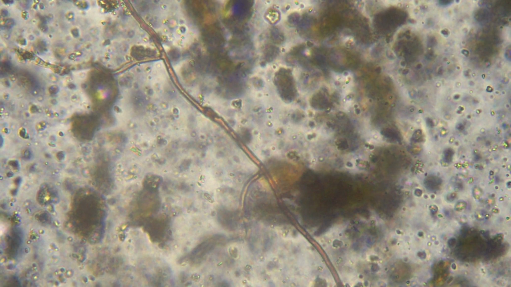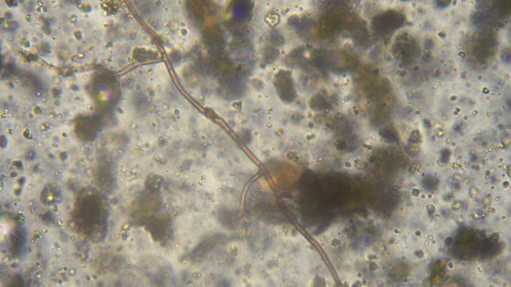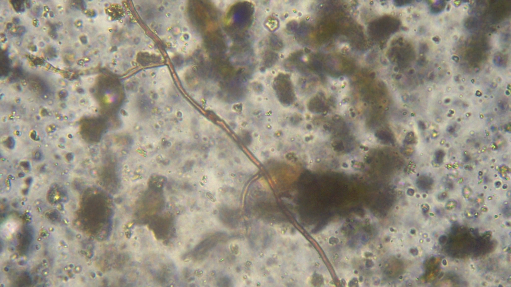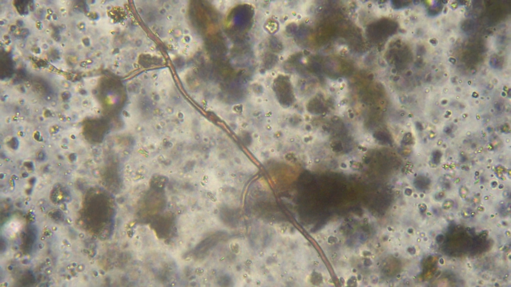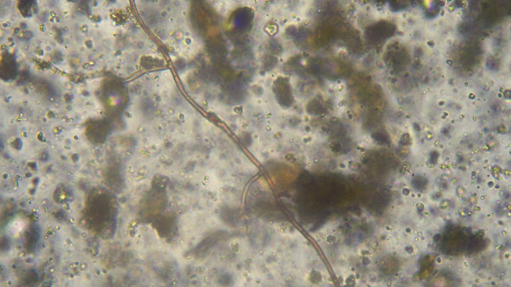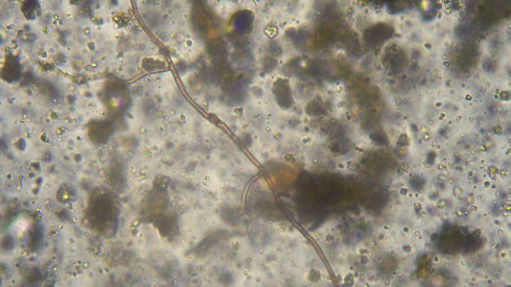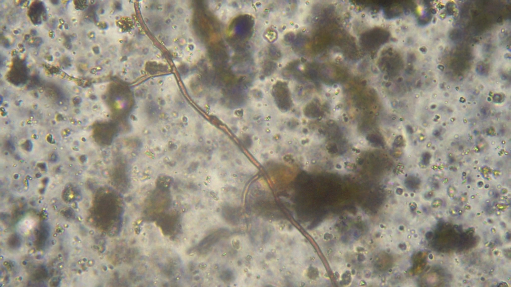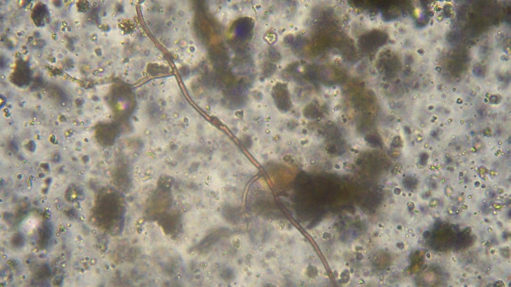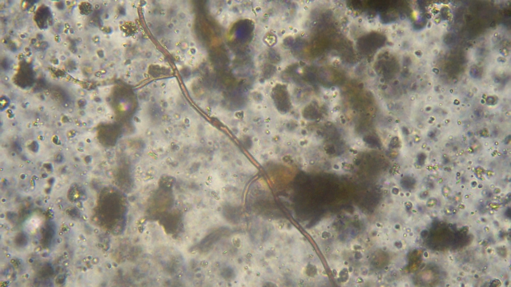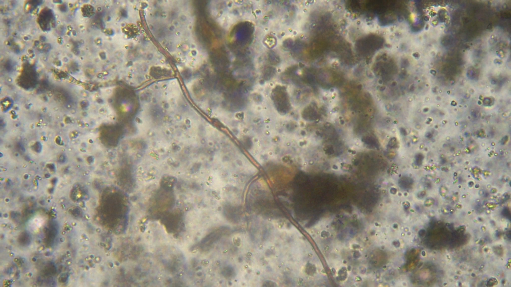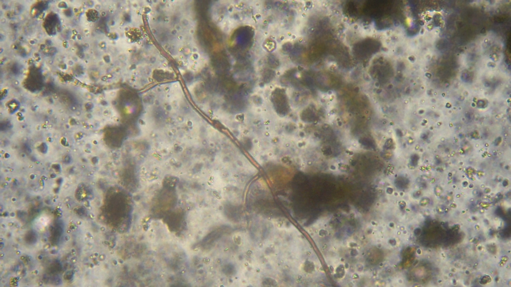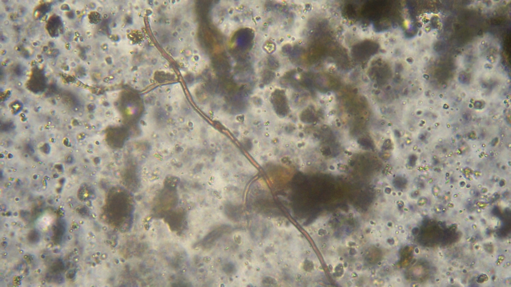Here we can see an even bigger strand of fungal hyphae. Again, it's got that similar light brownish color, but we can see the mycelium threads growing out and branching off in amongst all the particles of soil. And I think this demonstrates how certain organisms can move through soil and also how they tend to congregate around organic matter, which is why it's so important to feed your soil, not just your plants.